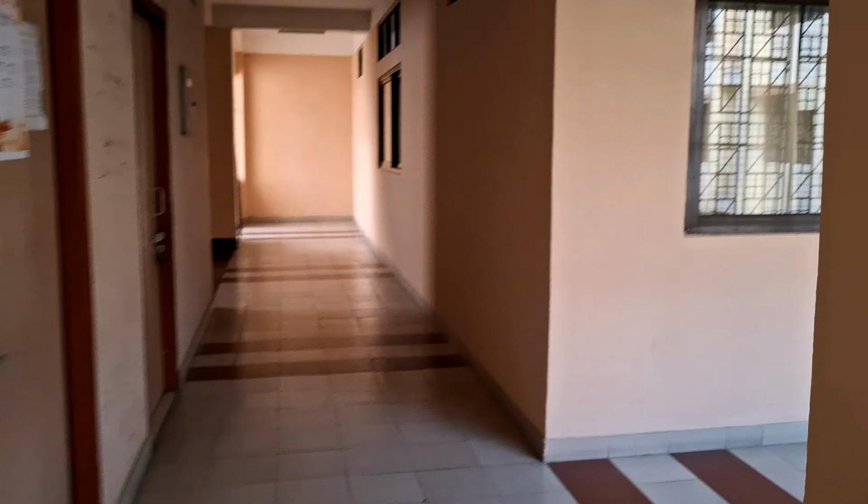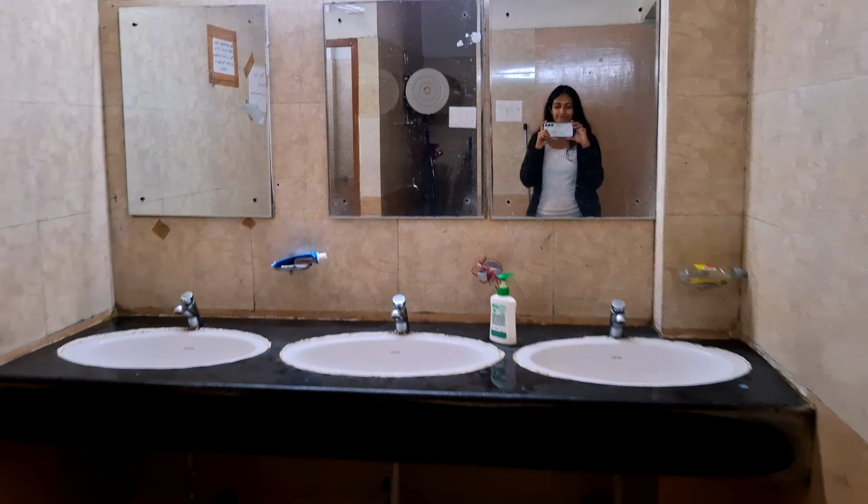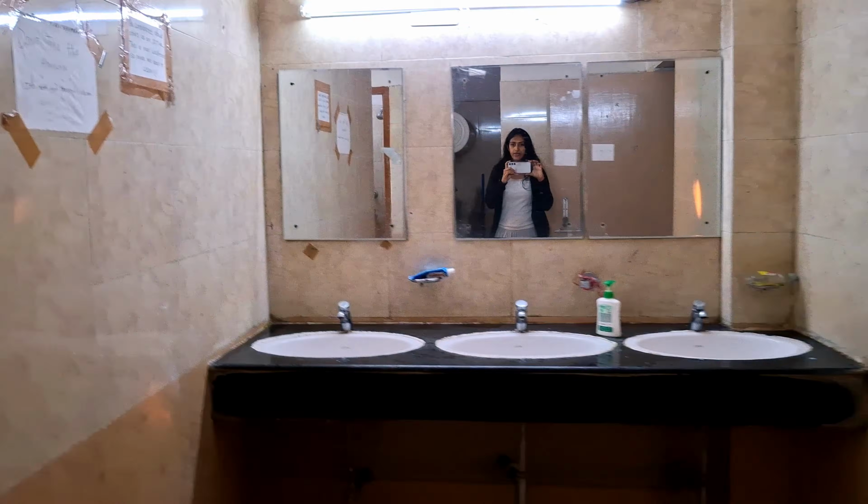Okay, so done with my room, and now I'm going to show one of my floor's toilets. There are so many toilets, basically. This is one. Okay, this is the hand wash area.